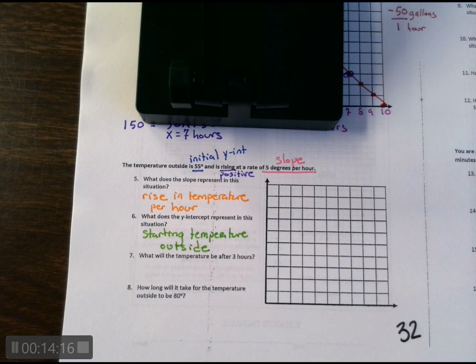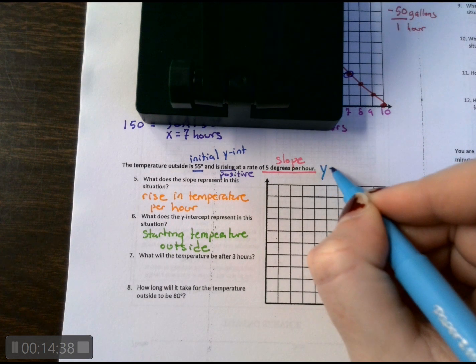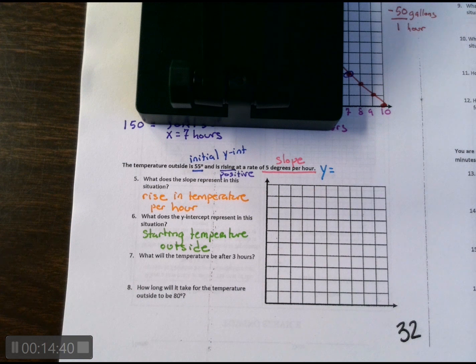Okay, now what's our temperature going to be after 3 hours? Well, do you guys prefer to graph or to do our equation? Well, Miss Johnson, you haven't done the equation yet. You are absolutely right. So let's go ahead and write our equation and you guys help me. Okay, so what do we always start with? We always start with y equals. And then what's my slope?